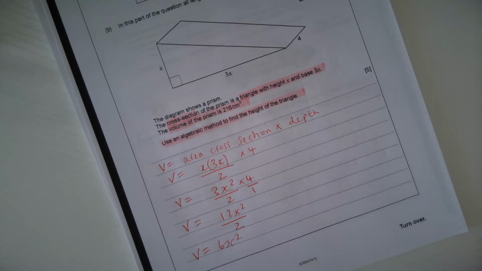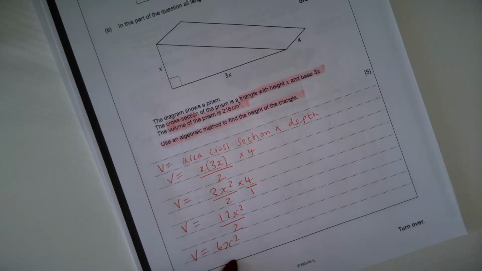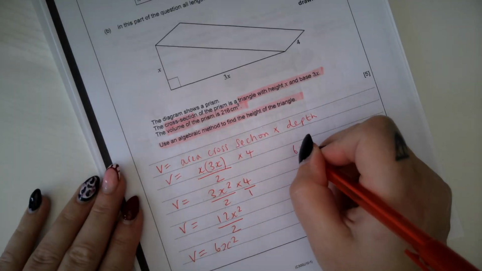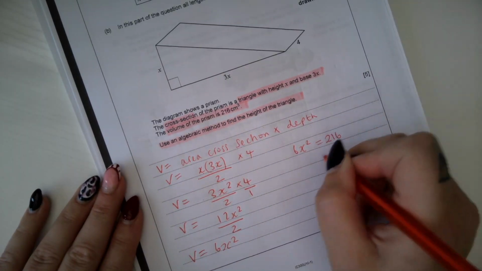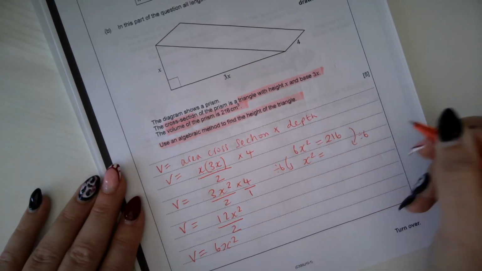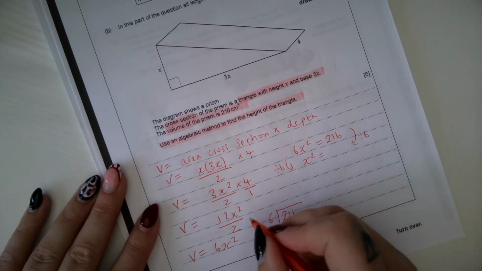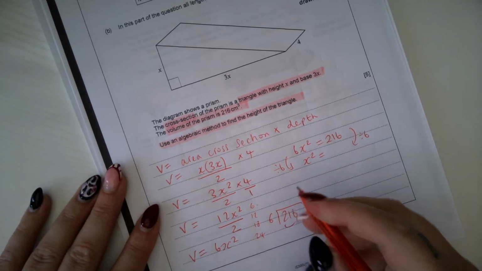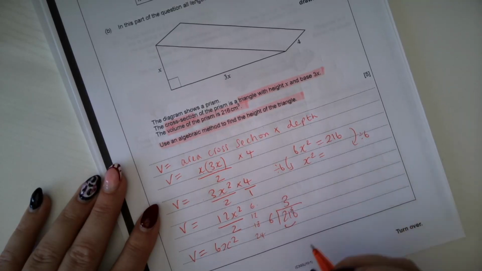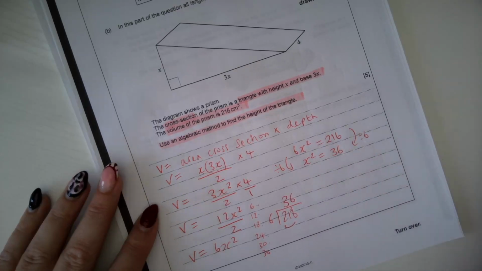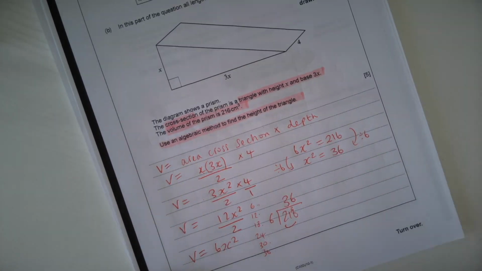So the volume is 6x squared, but we know that that's equal to 216 centimetres. So 6x squared equals 216. So I'm going to divide by 6. So 216 divided by 6. 6, 12, 18, 24. 6 is into 21, 1, 2, 3, remainder 3. 6 into 36, that's 30, 36. 1, 2, 3, 4, 5, 6. So that's 36. Now we need to find out what x is.